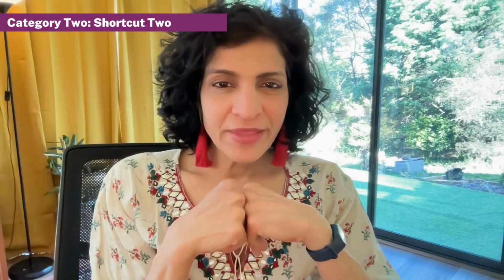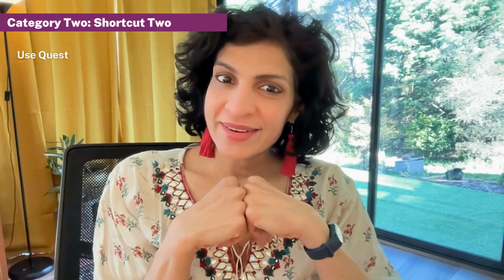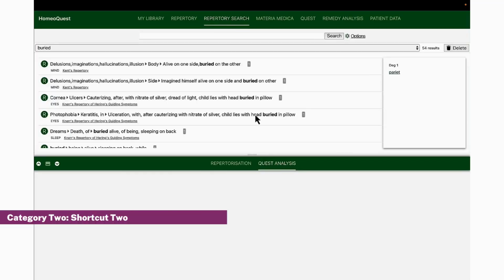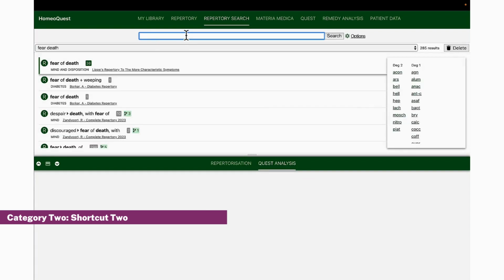Shortcut 2. What if there are too many such small rubrics, not just 5, 10, but 10, 20, 30, 40. What do you do then? Do you go and keep combining all of them one after the other? In that case, we use Quest. Let me show you how. What if you have symptoms that have too many similar rubrics coming up? So say something like fear of death, okay? Now you see there are 285 results, so many rubrics.